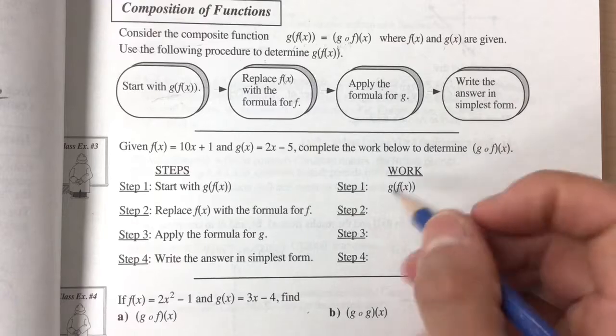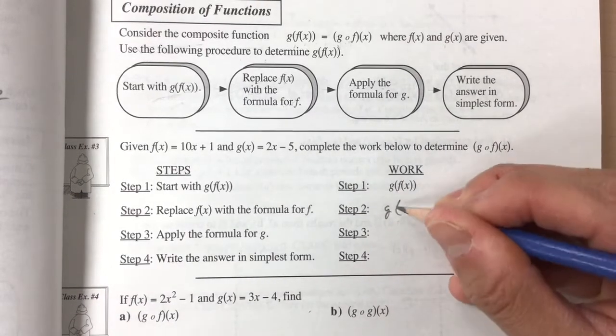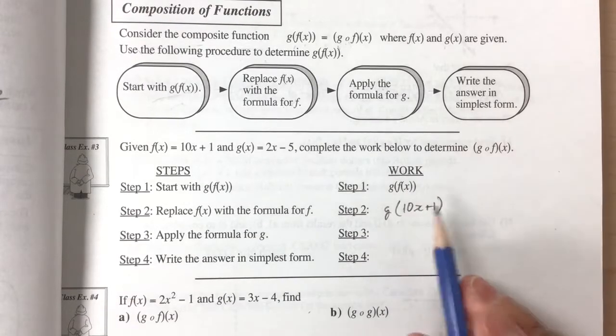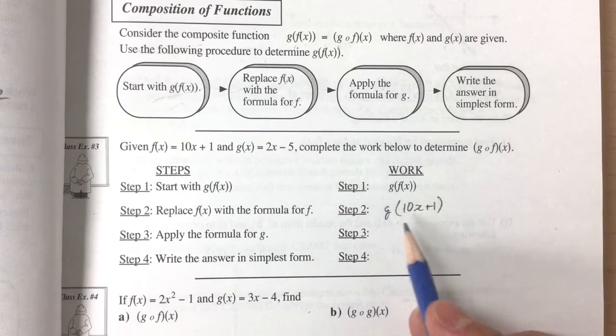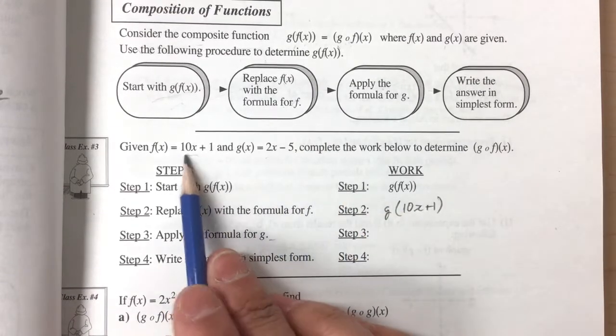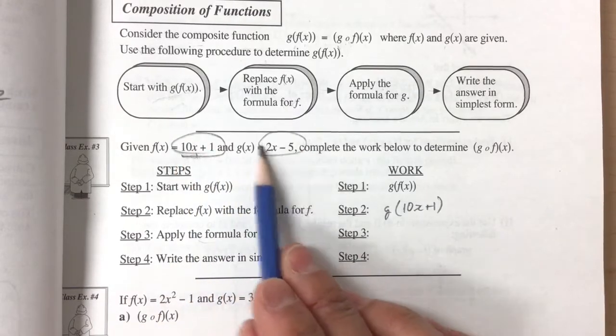So what this looks like, if I have g of f of x, I would have g of 10x plus 1. And then I would apply the formula for g. So remember, the formula for f of x was 10x plus 1. The formula for g of x is 2x minus 5.